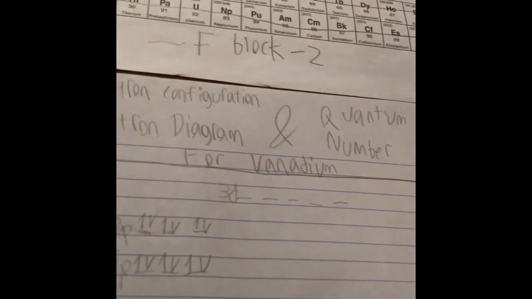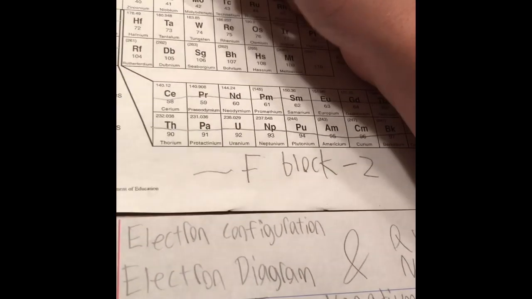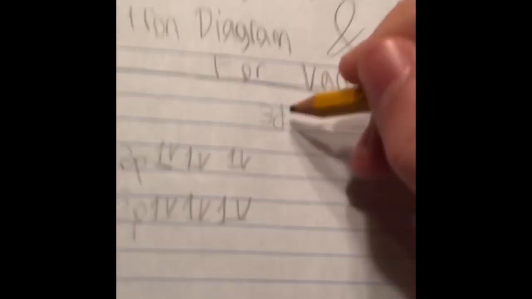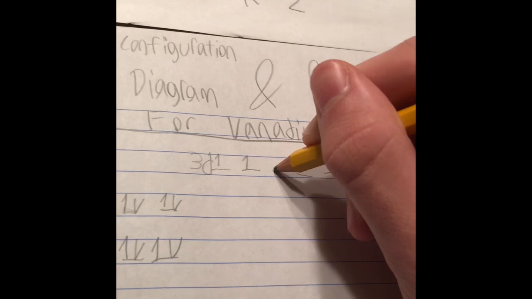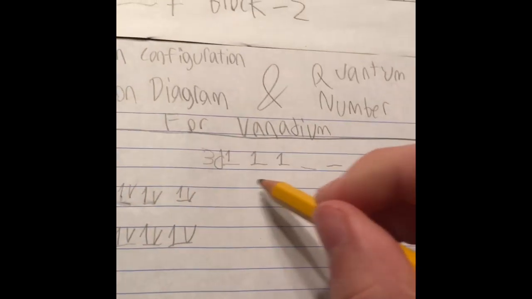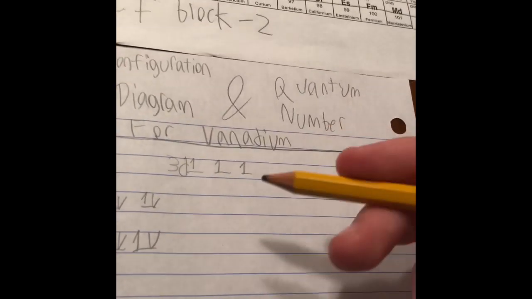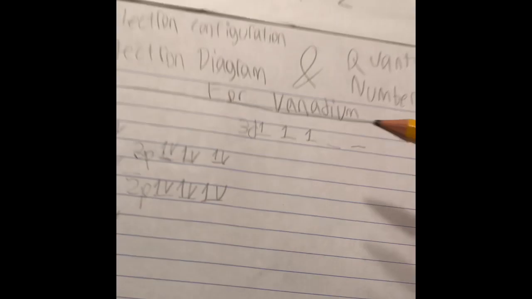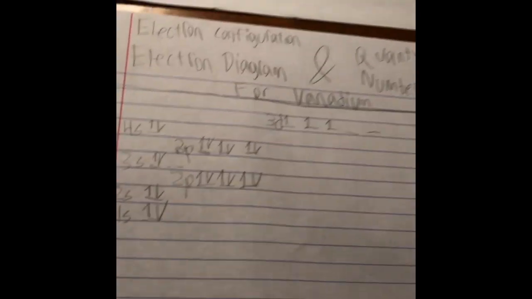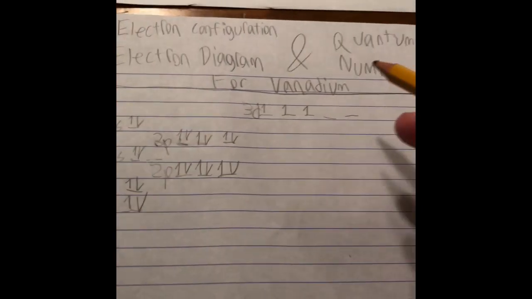This is in the D block. And we'd count 1, 2, 3, 3 for vanadium. And we'd represent that with 1 electron, another electron, and another electron. These fit different orbitals since they have to have 1 electron per orbital before they can do 2 in 1 orbital. So this would be the whole entire electron diagram for vanadium.